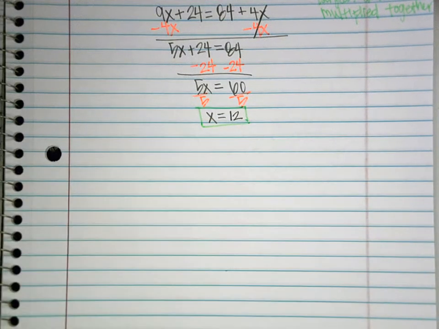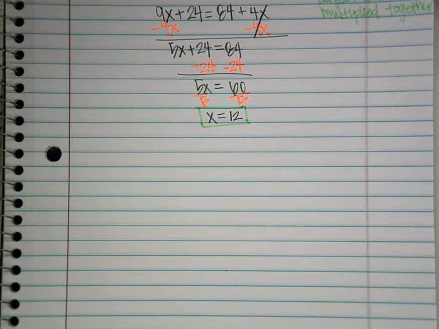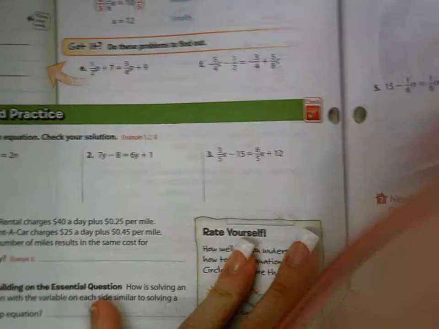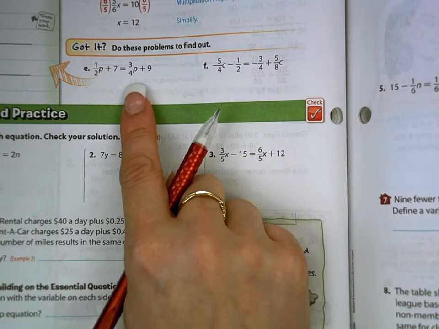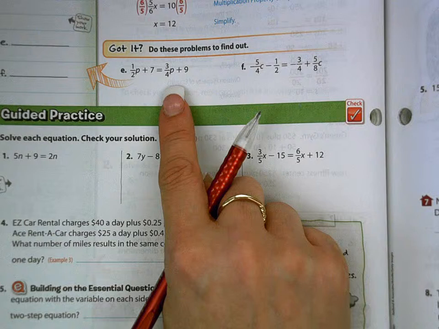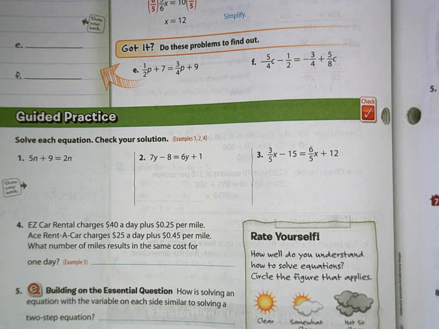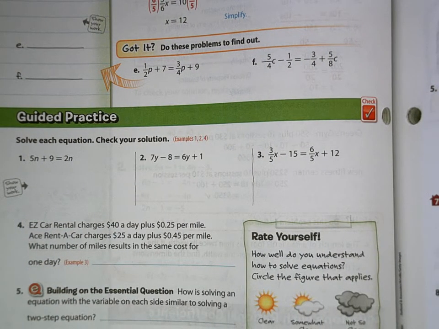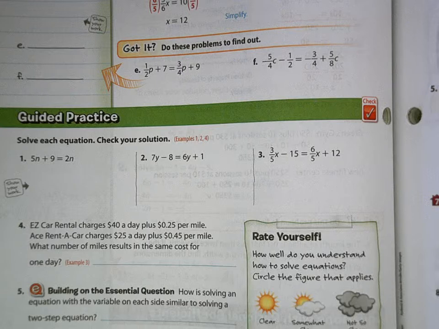Okay, before I let you have some time for homework, I would like you to look at the Got It on page 148. We're going to do these two together. We're going to look at E and F. Page 148.